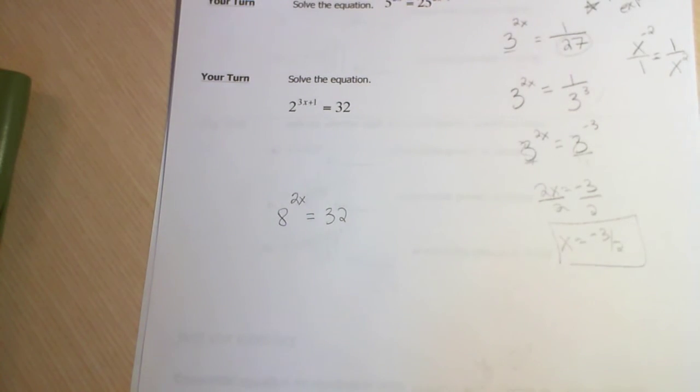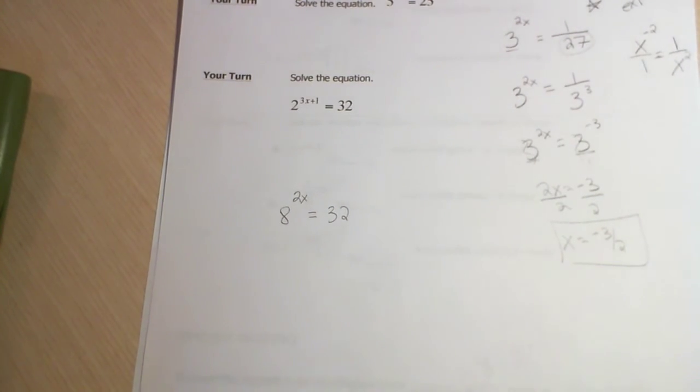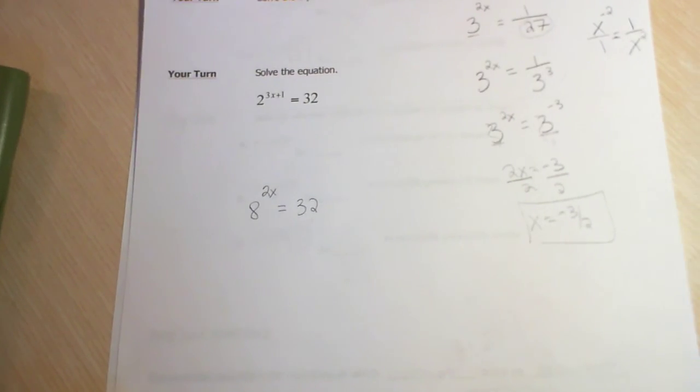Okay, so this one, what's happening with my camera? I don't know what's happening with my camera. It got dark.